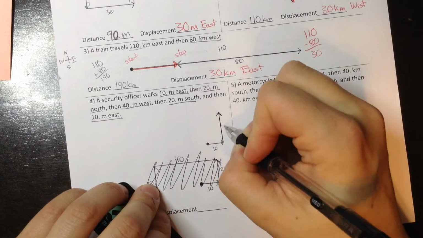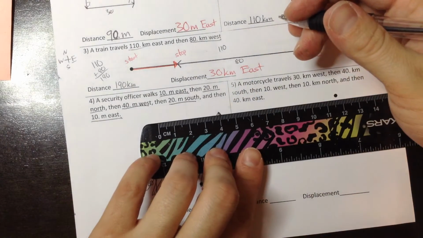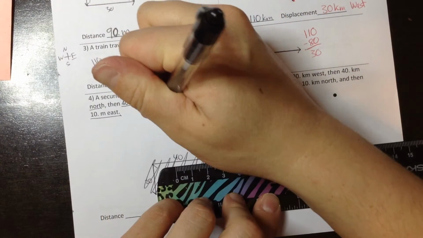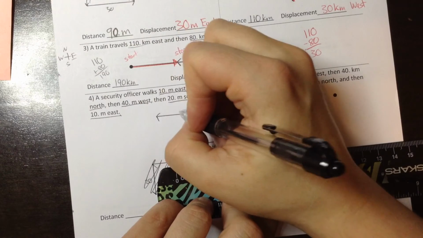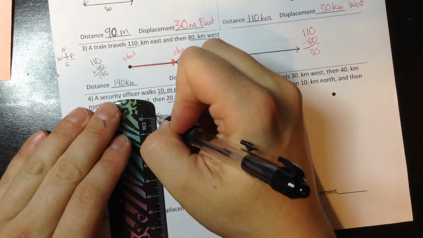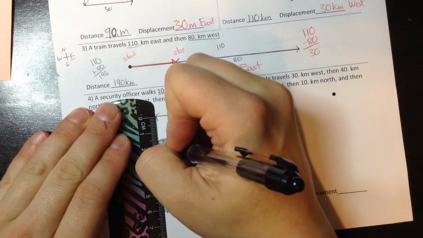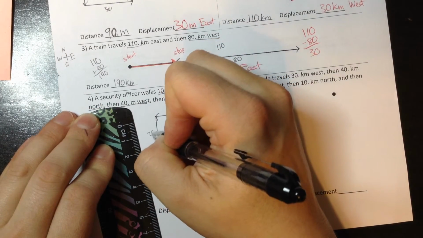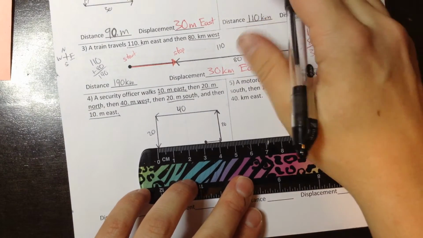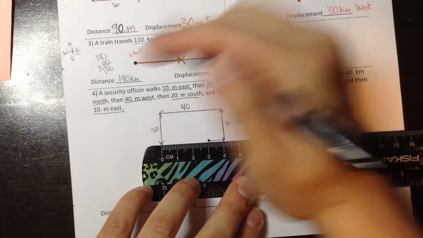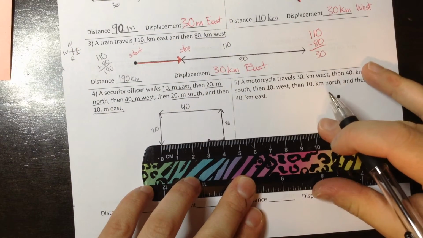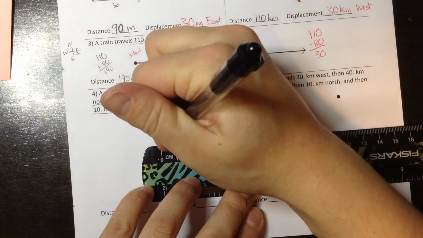Okay, so 10, 20, 40, then 20 south, and then last one, 10 east. Okay, so notice I'm using the compass rose. Use your compass rose if you don't know your directions very well. That's perfectly fine. Just make sure you get it right.